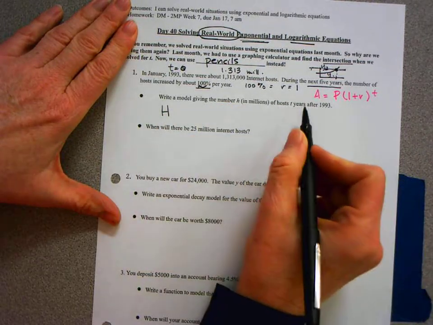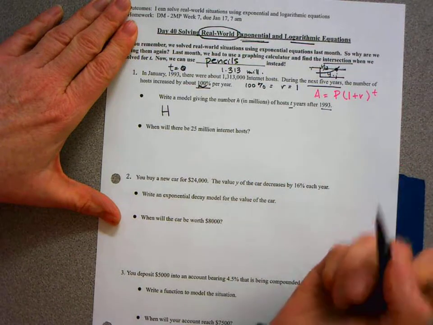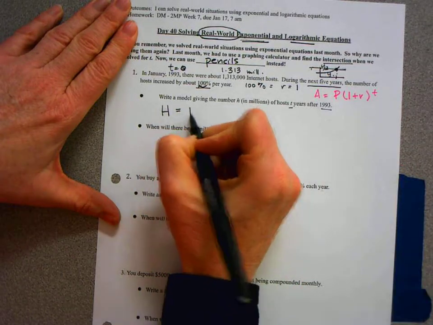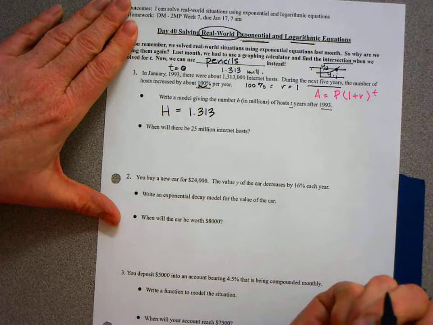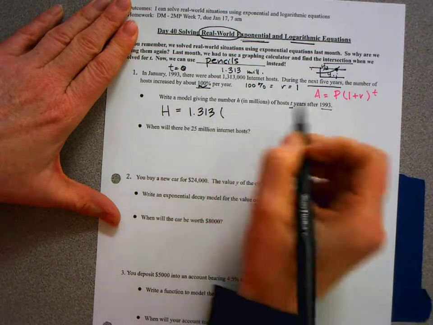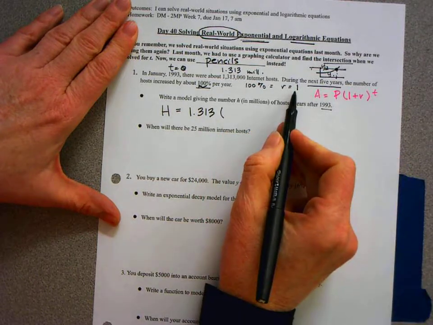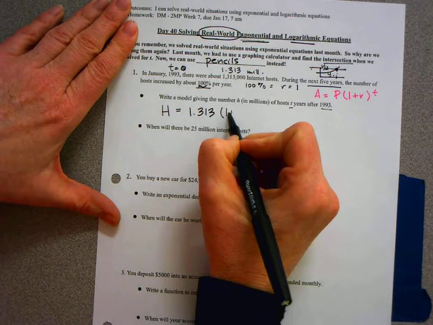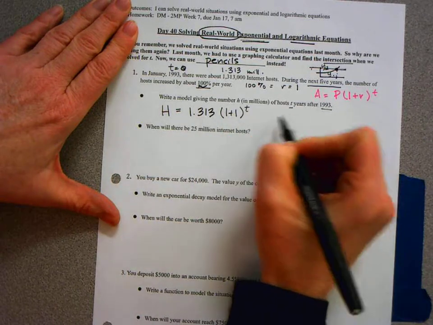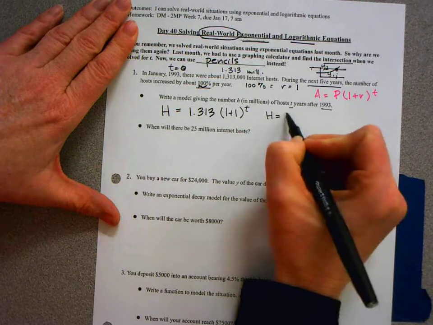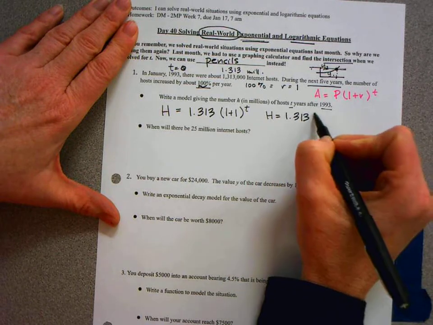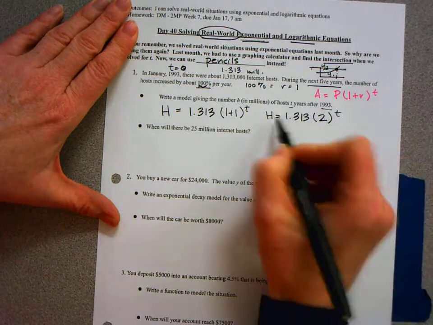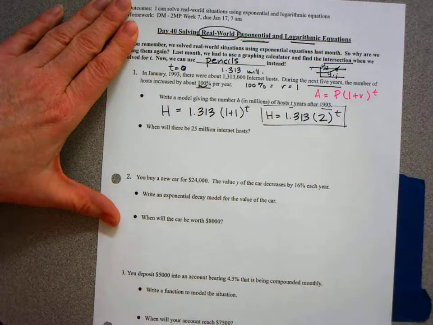Okay, so we start with 1.313 million times (1 plus r). So it's 1 plus 1, okay? So we've got H equals 1.313 times 2 to the t. There's the model, the equation.